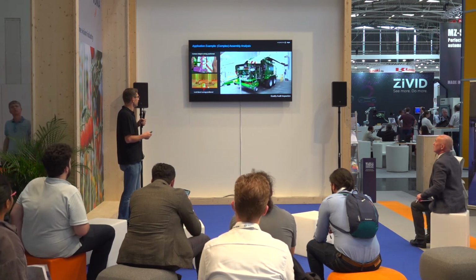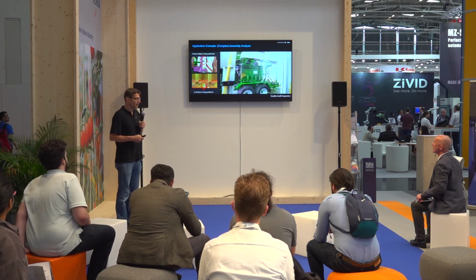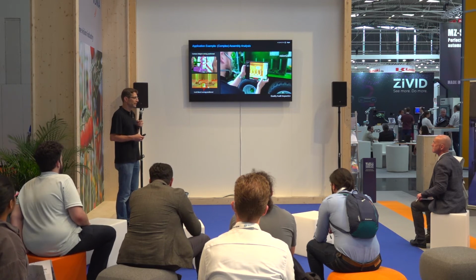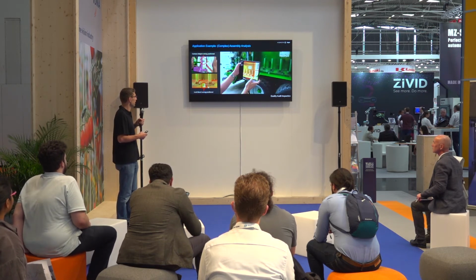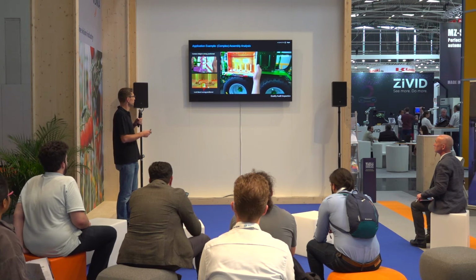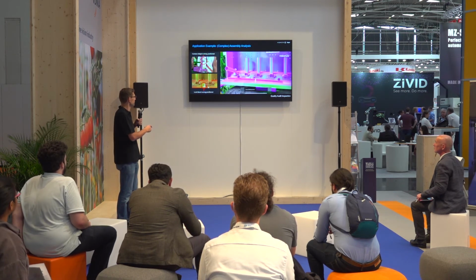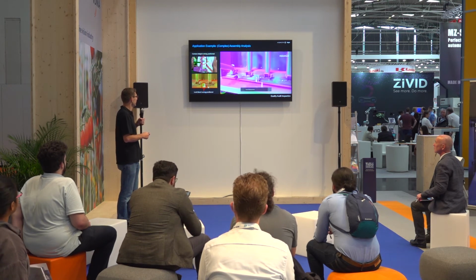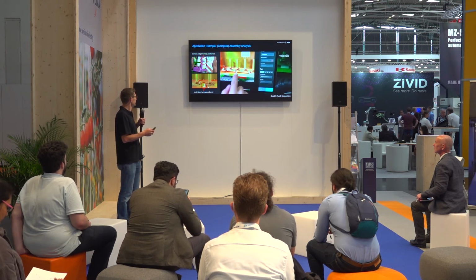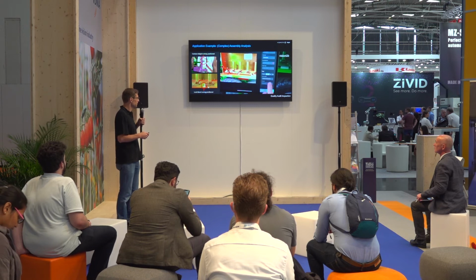Here, this is a challenge they provided for us to detect a couple of errors. They knew that some of these bolts were wrongly positioned, and this was easy to detect with our software, that these lock barrels were positioned wrongly.